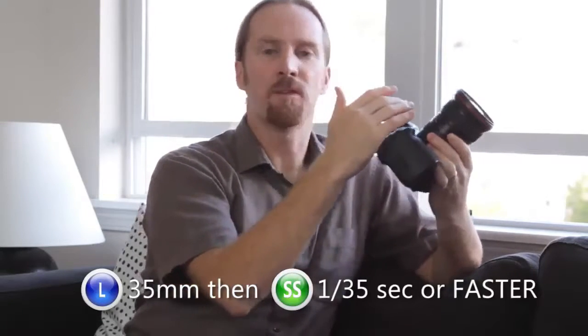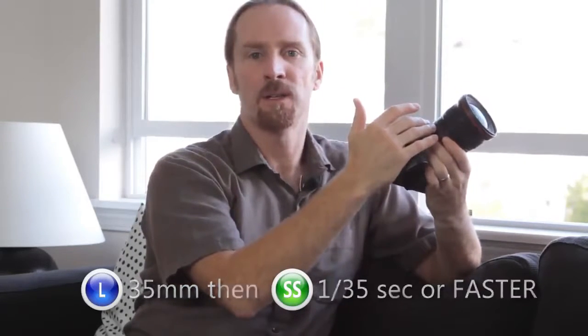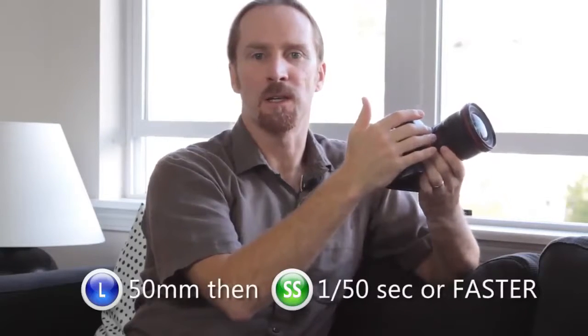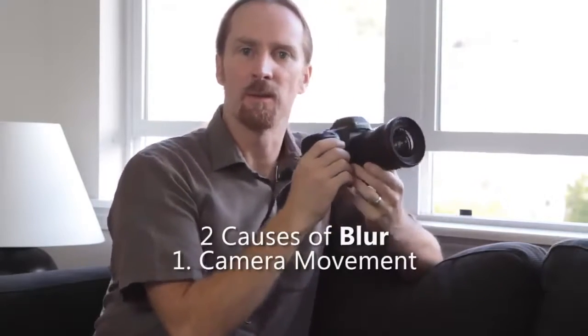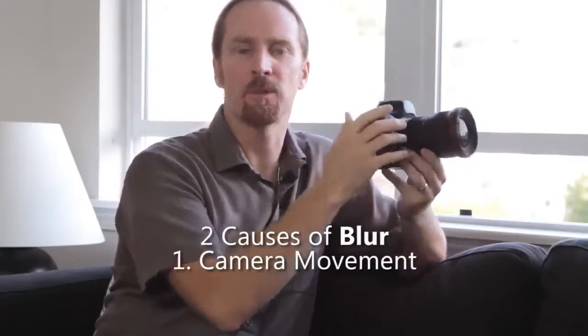So for instance, if you have a 50mm lens on your camera, you want to set the shutter speed to at least 1/50th of a second. So it's a general rule of thumb. Unless you're really crazy with your movement, you should get a reasonably frozen image. And the other potential for creating movement blur is a moving subject as well.